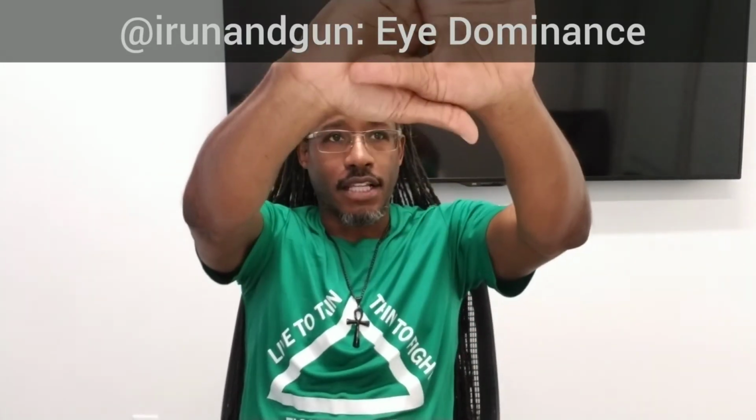In most cases. So I'm right eye dominant, so when I find that light socket and bring it back, in order to keep it focused, it's always coming to my right eye. So I'm right eye dominant, I'm right-handed. If you're left eye dominant, then that will probably come to your left eye. There's another way you can do it too.